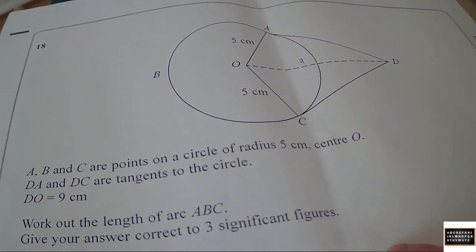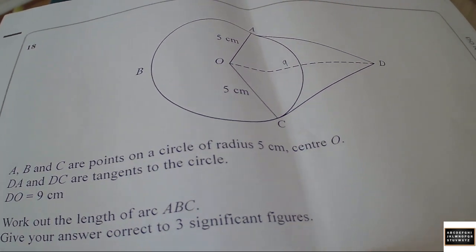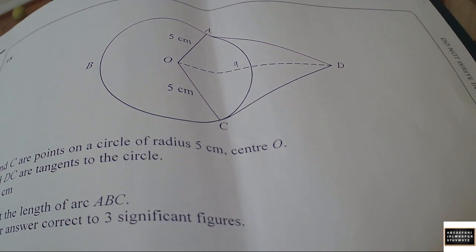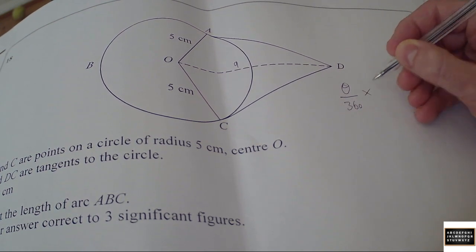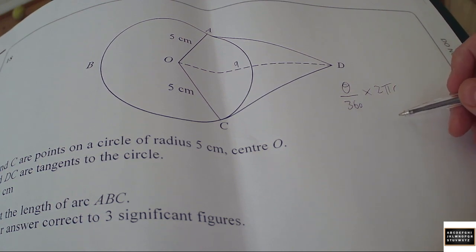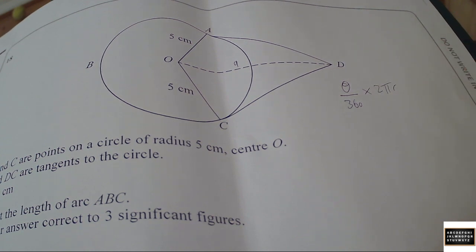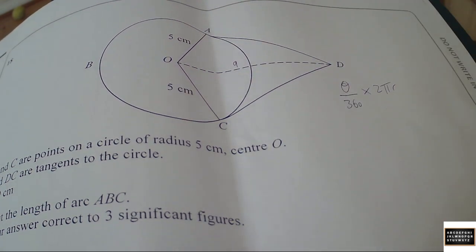It's asking you to work out the length of this all the way around, the arc length. You should remember from your revision that arc length is the angle in the center divided by 360 times 2 pi r. The sector area is theta over 360 times pi r squared, in case you are ever asked that question. But for today we're asked about arc length, so that's what we're going to be working on: theta over 360 times 2 pi r. Now, r in this case is 5, so we've got to remember that.